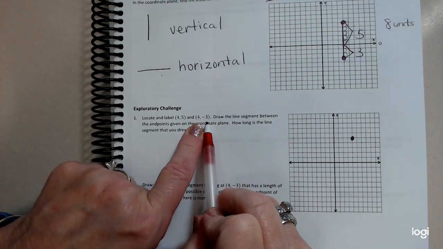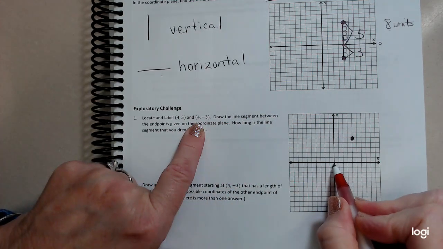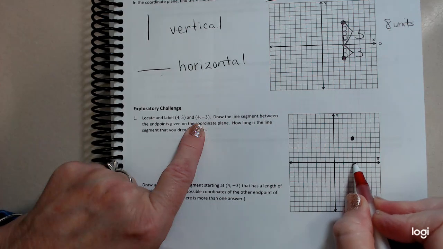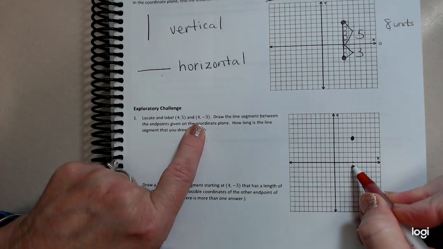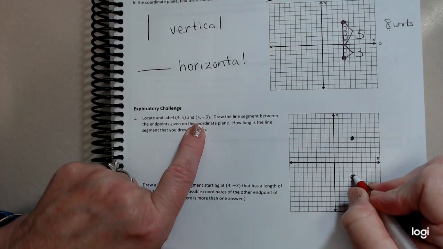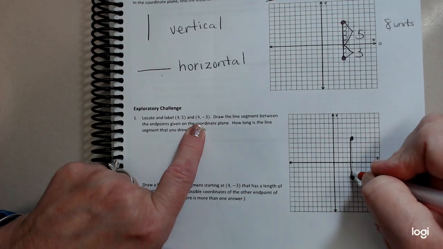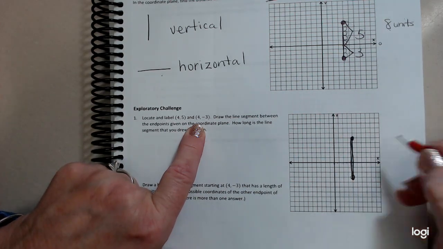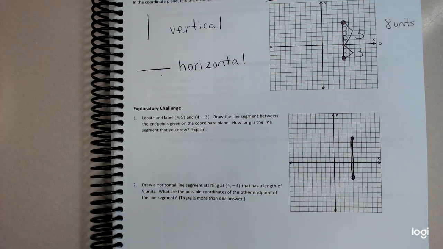(4, -3). Okay, start here. Let's go over 4 again. 1, 2, 3, 4. And let's go down 3. 1, 2, 3. Oh, look at this. Another vertical line. Okay, now remember, there's two ways that we can count the distance.